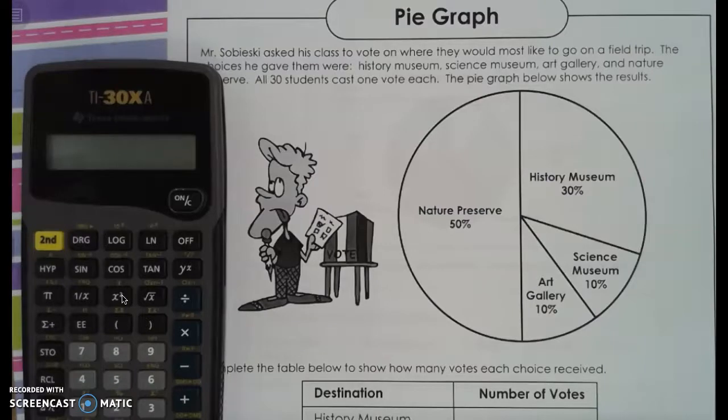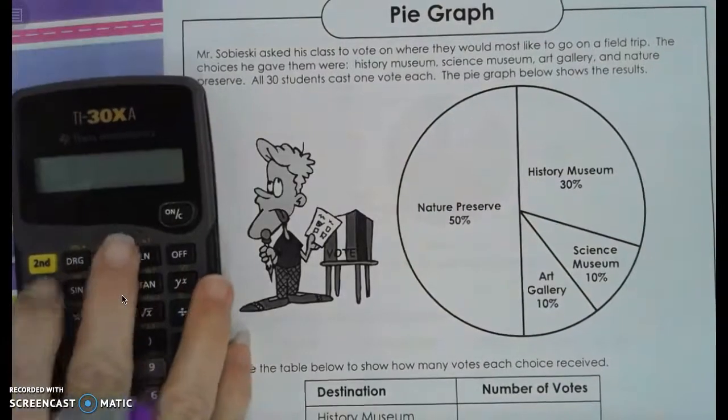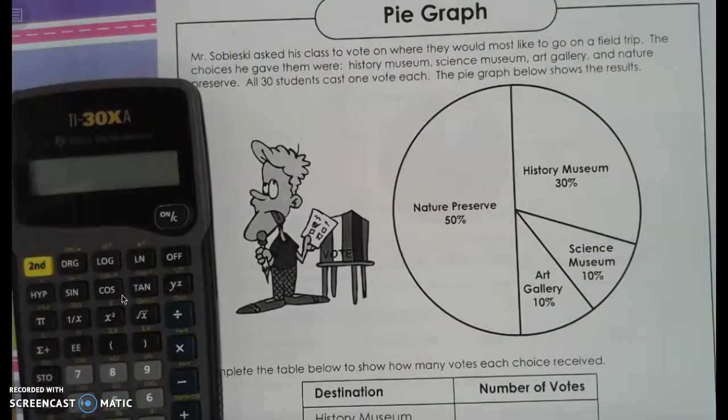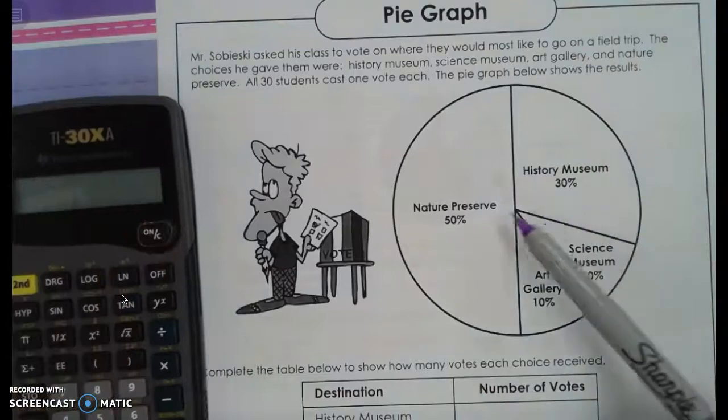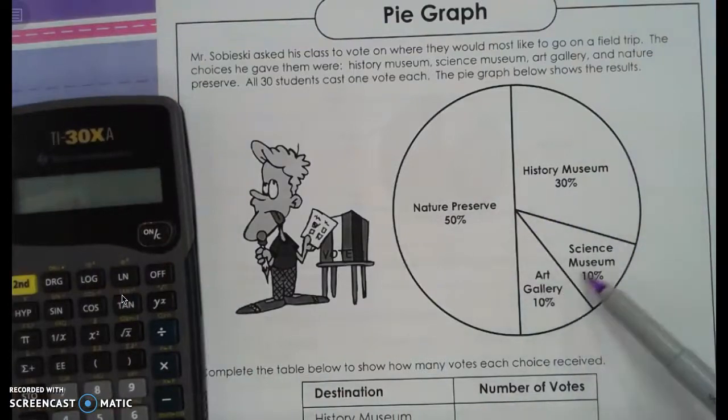And I'm sorry you can't see this whole sheet, but maybe we'll make the best of it. I think that's supposed to be Mr. Zabriskie, maybe. I'm not sure. But anyway, he asked his class to vote on where they wanted to go for a field trip. And these are the choices: Nature Preserve, Art Gallery, Science Museum, and a History Museum. I'll be honest, none of that sounds too good to me.